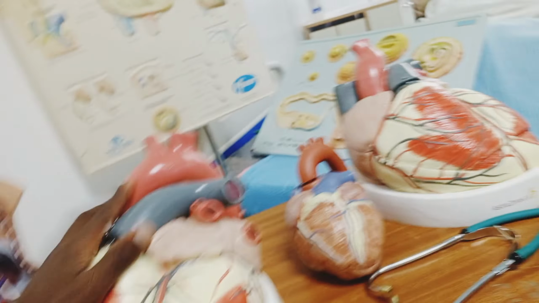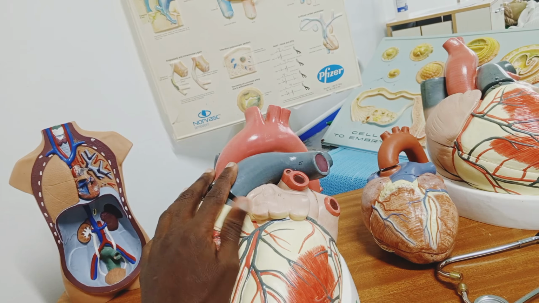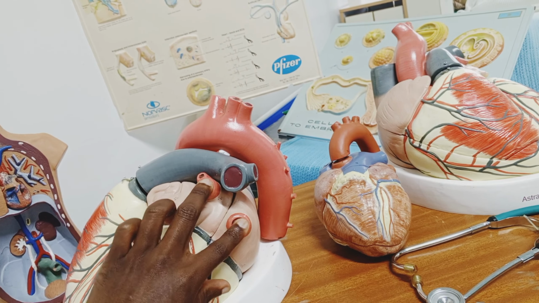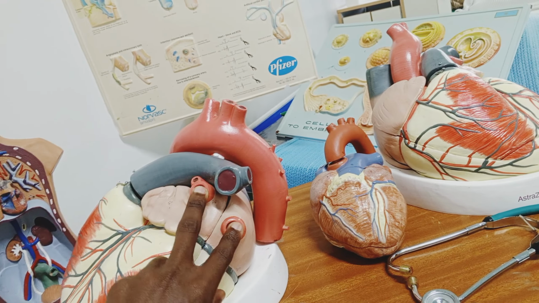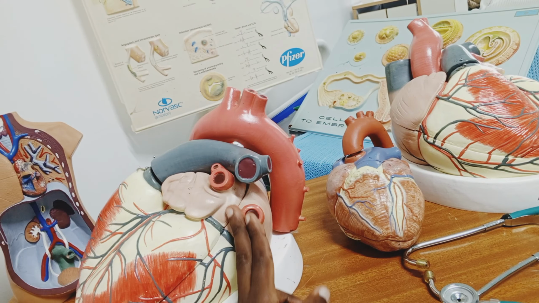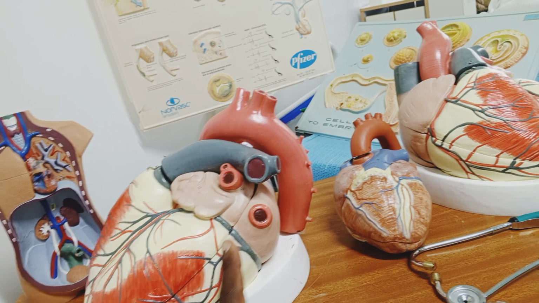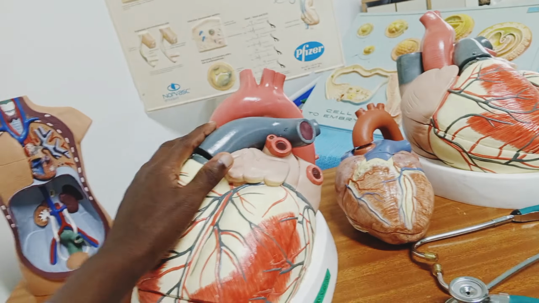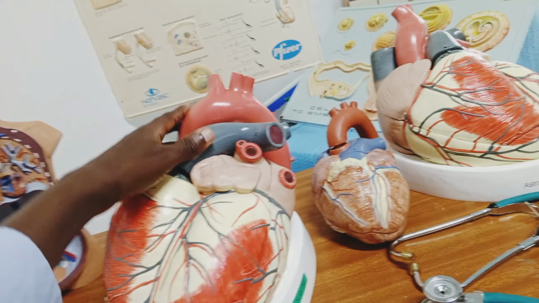Then in the lungs, oxygenation takes place. Then blood that is rich in oxygen flows back to the left auricle through the pulmonary veins. Then blood flows to the left ventricle through a mitral valve or bicuspid valve. Then blood from the left ventricle flows back to the rest of the body through the aorta, whereby we have bifurcations of the aorta.